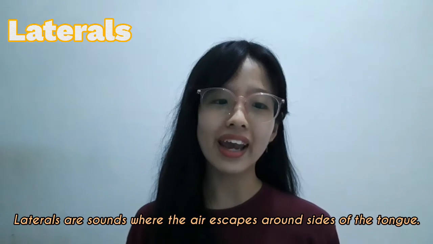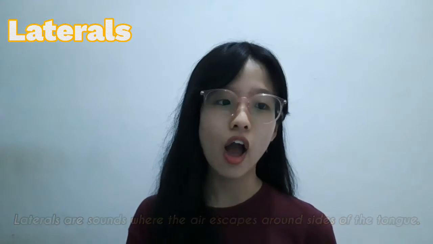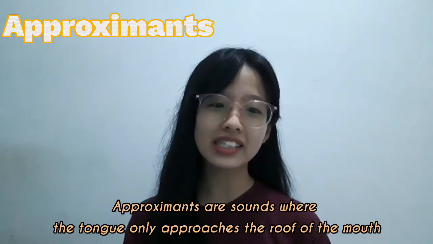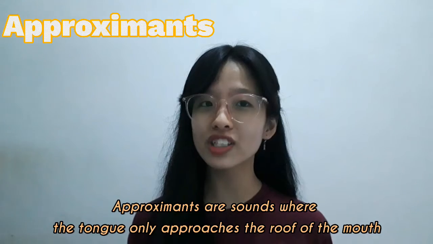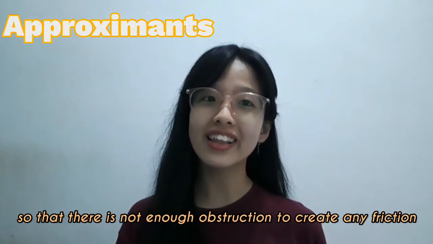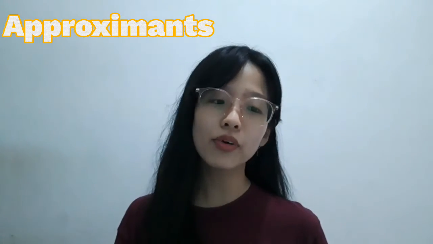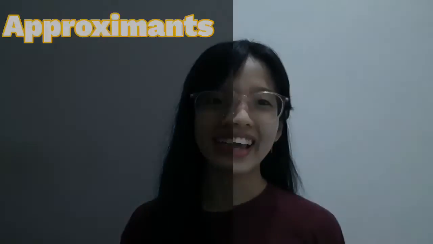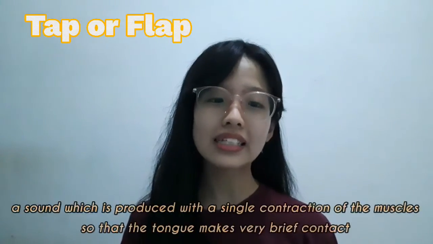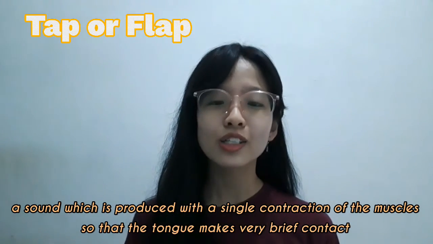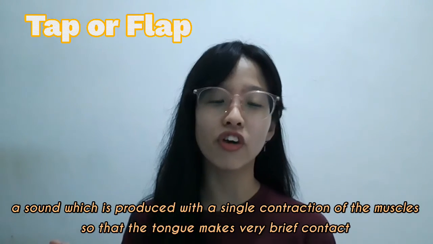Fifth, laterals. Laterals are sounds where the air escapes around the sides of the tongue. There is only one lateral in English, which is l. Six, approximants. Approximants are sounds where the tongue only approaches the roof of the mouth so that there is not enough obstruction to create any friction. Approximants include r. In addition, a tap or flap is a sound which is produced with a single contraction of the muscles so that the tongue makes very brief contact.